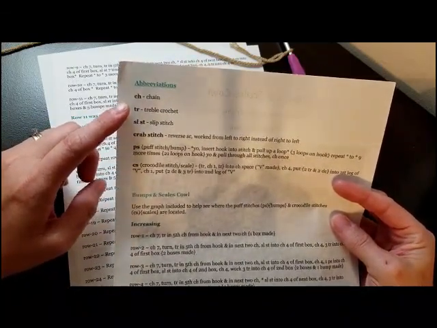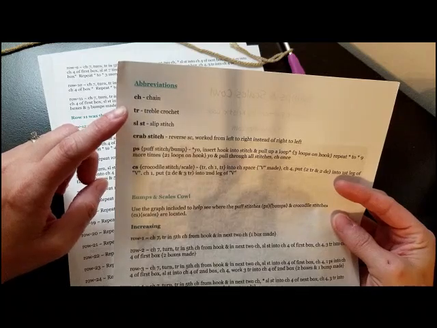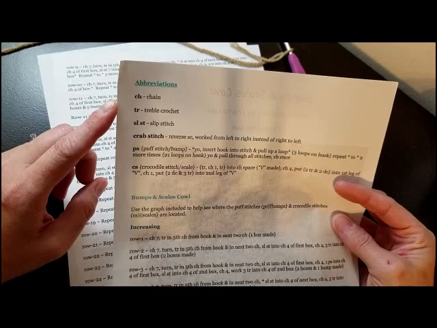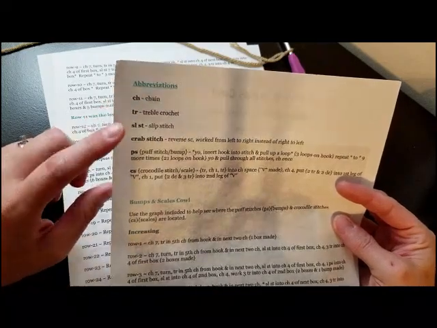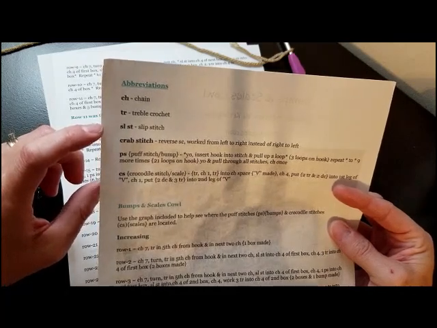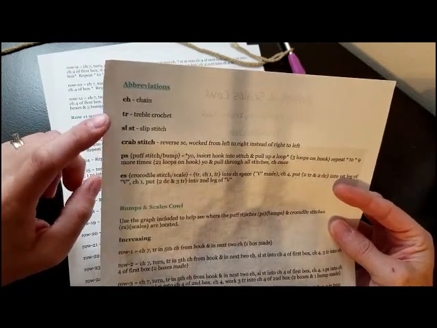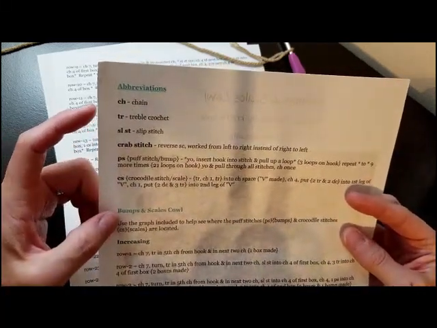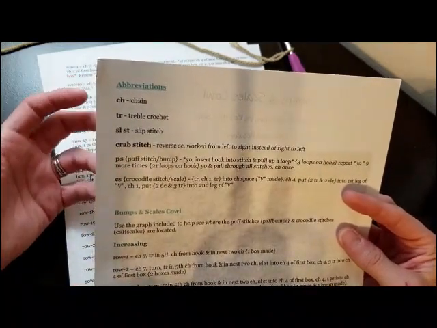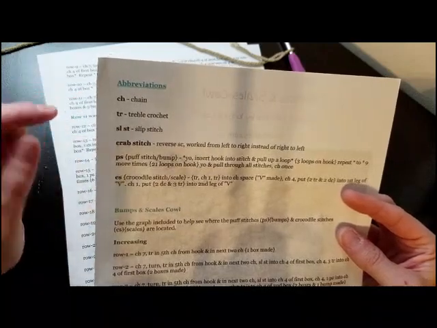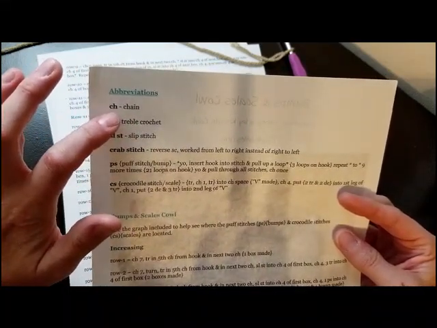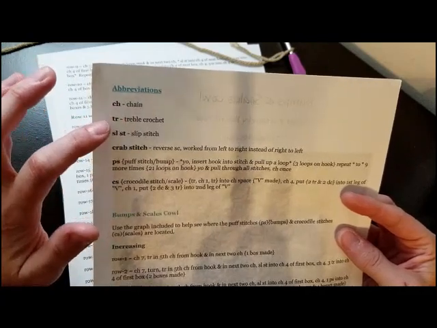There is a standard for the abbreviations. You can find it on, I'll put a link down below. It's like the Crochet Guild or something like that, and I can't think of the name of it, which is pretty bad. But usually they're not in any kind of coded message or anything like that. It's just an abbreviation. So CH means chain. It's just the first two letters of chain.